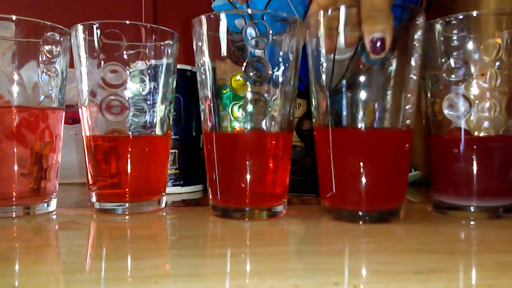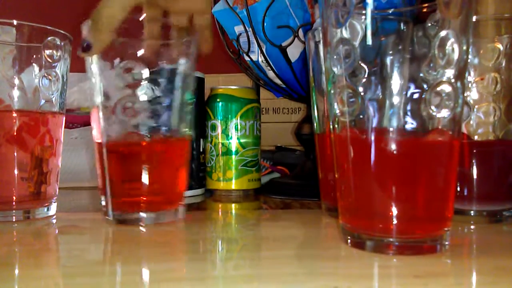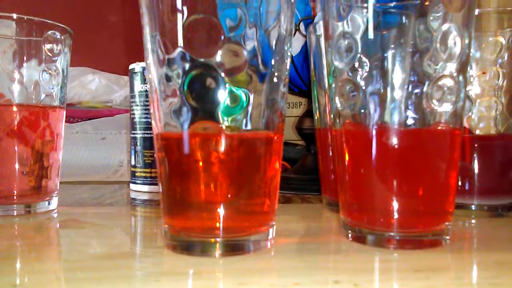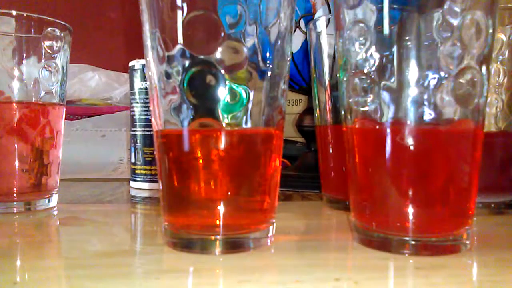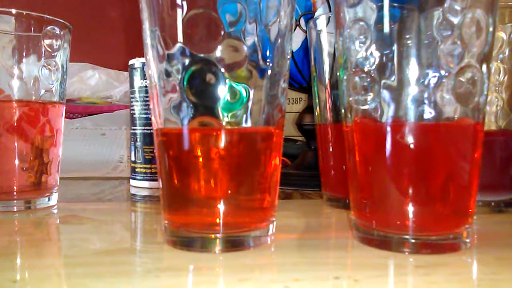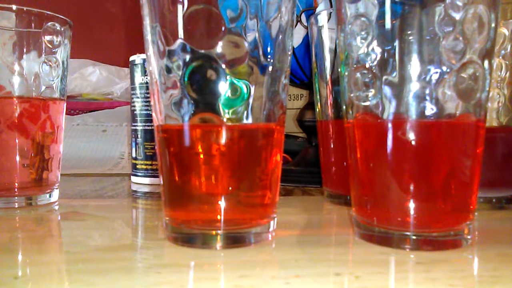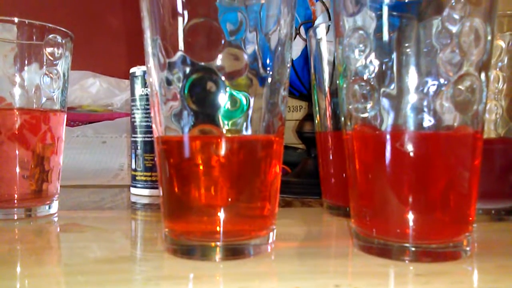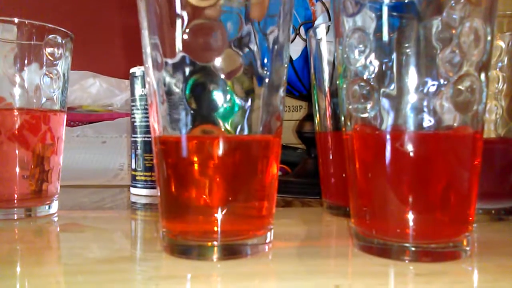Now we can move on to the fourth cup, which is this one. Now we transferred 75 milliliters from the third cup to the fourth cup, and we added once again 200 milliliters of water.